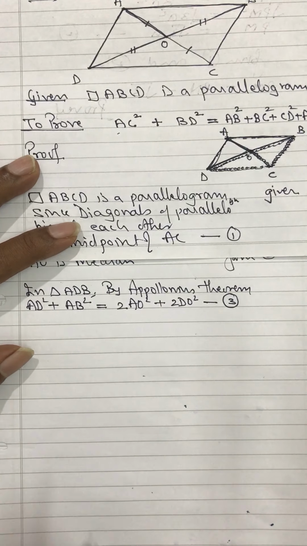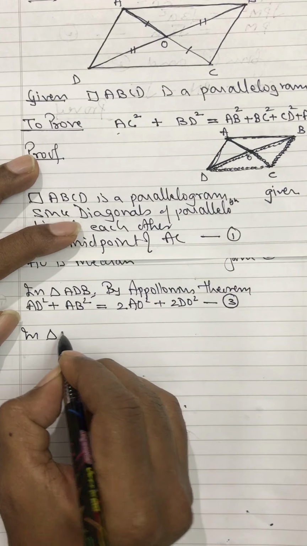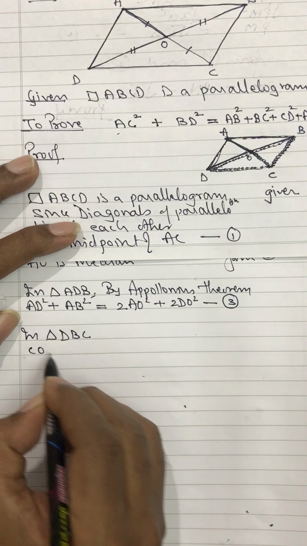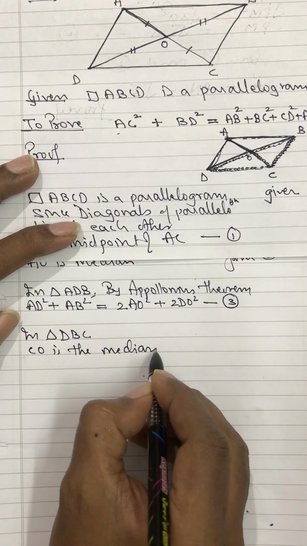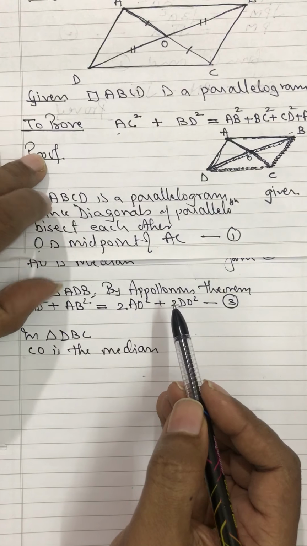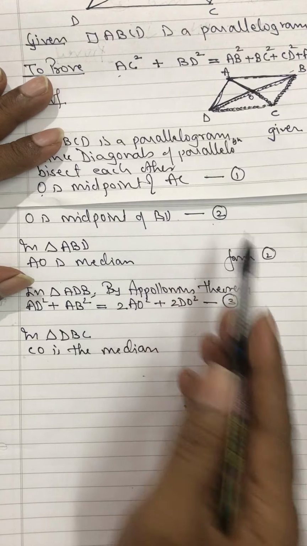So in triangle DBC, CO is the median, because I know O is the midpoint of DB. I have proved that O is the midpoint of BD from 2.